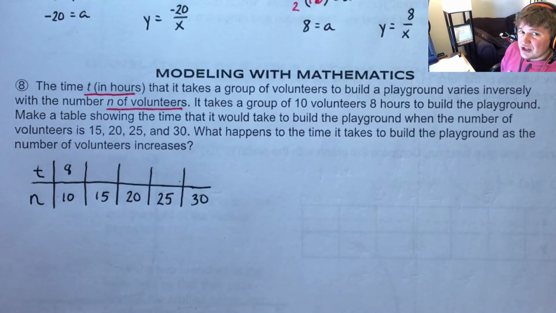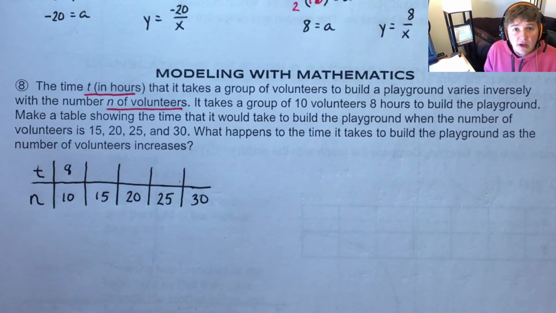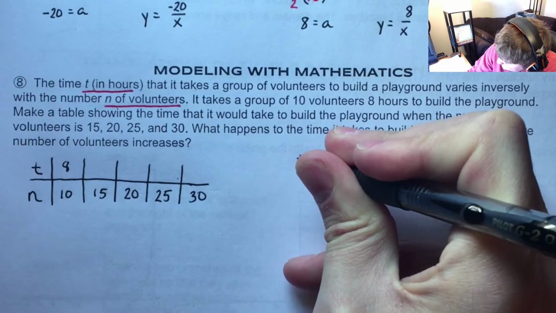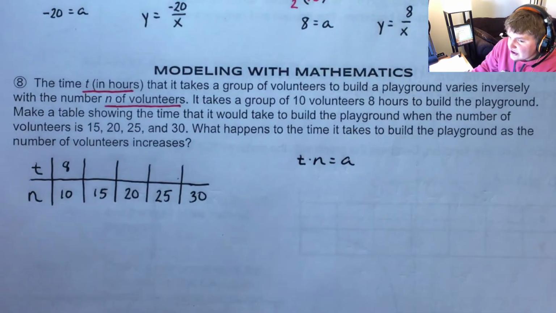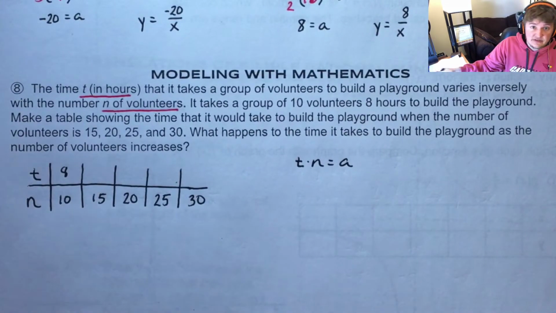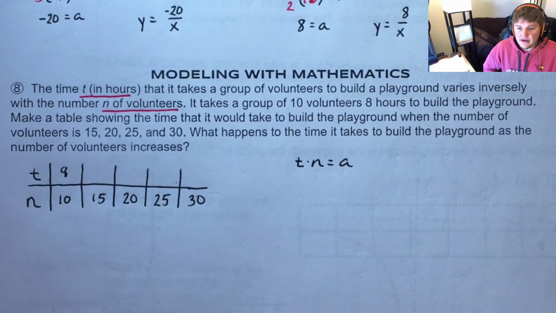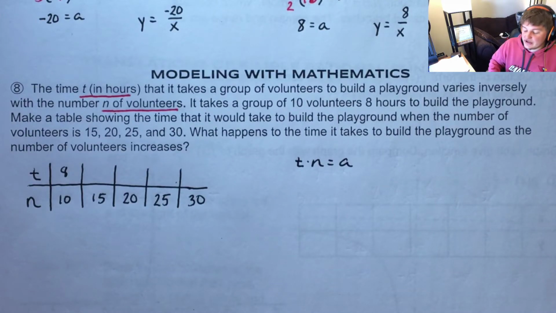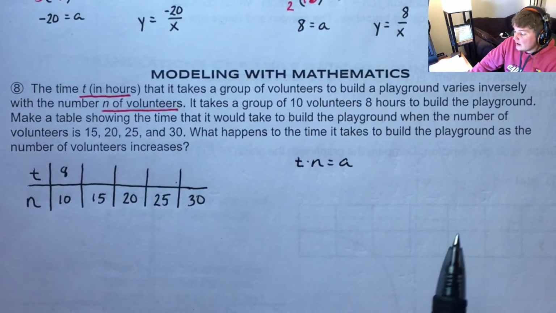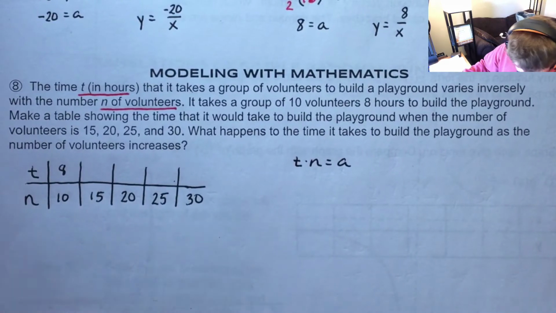Okay, so let's go ahead and think about this. We can write an equation just as we did in the previous problem. For example, we know that t times n is equal to some a value. So let's think about, how do I know this? I know this because of the statement that we read, the very first sentence of this whole thing. The time t in hours that it takes a group of volunteers to build a playground varies inversely with the number n of volunteers. It says it varies inversely. So I can use the general form for an inverse variation because I know they vary inversely. Okay, so let's go ahead and plug in some information.